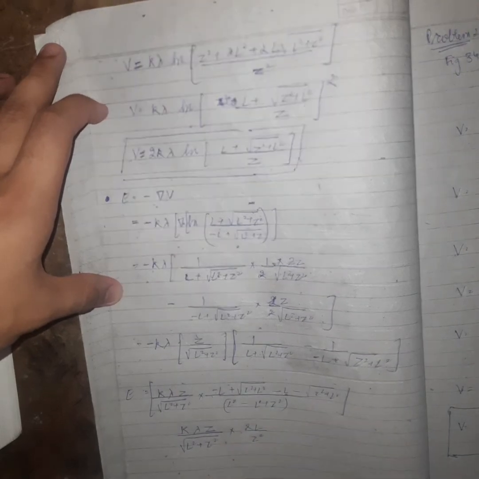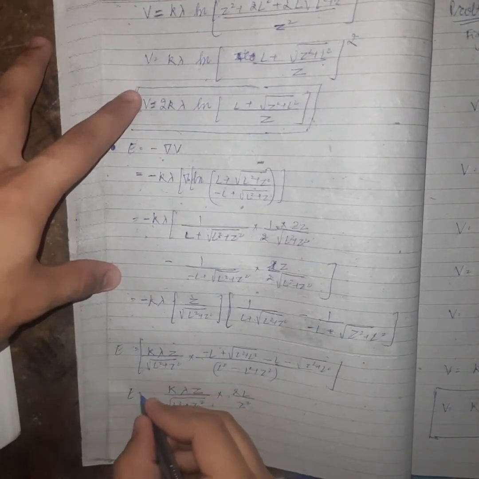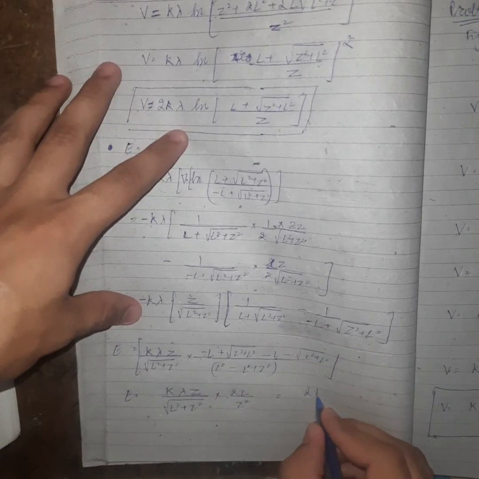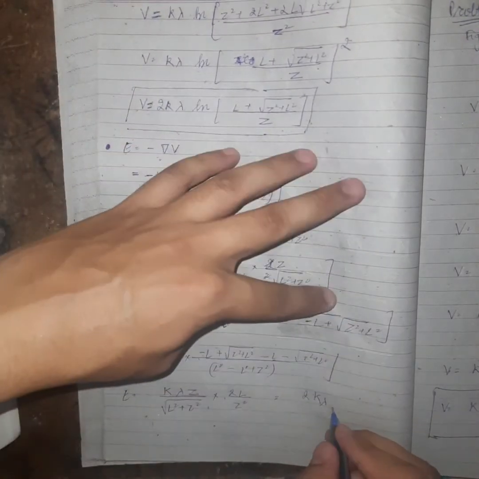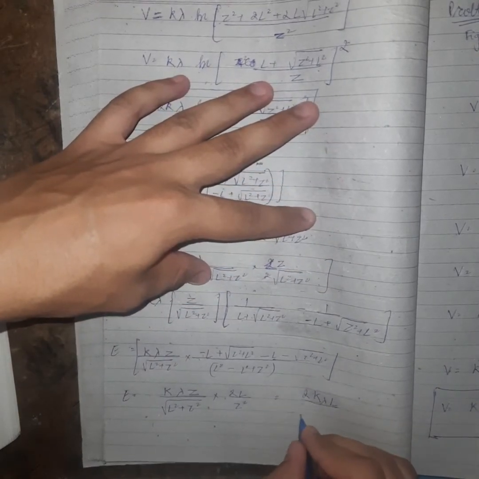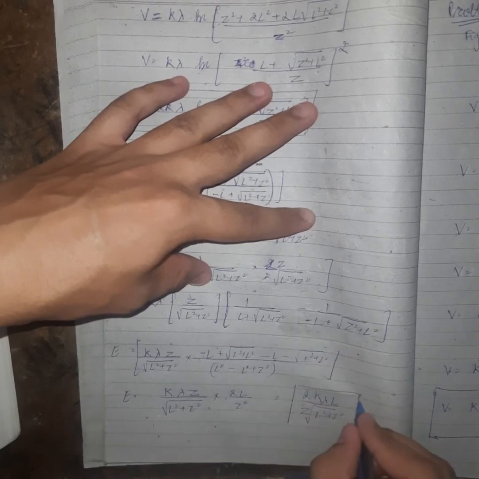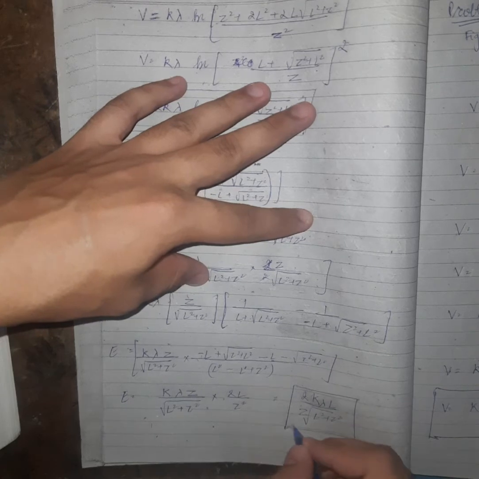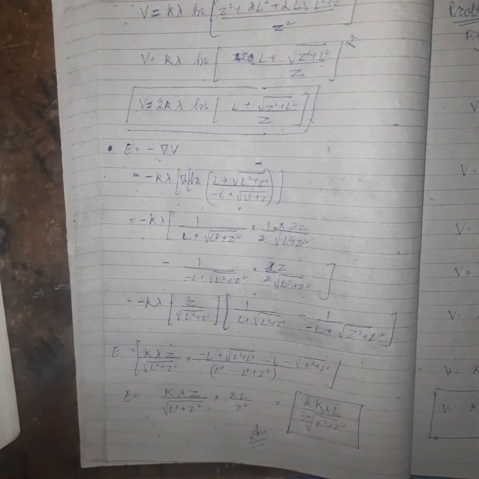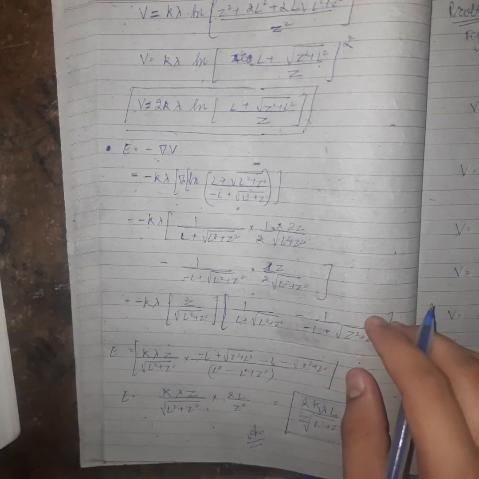Cancelling every term, E comes out to be 2k lambda L upon z under root L square plus z square, which we have proved earlier also. The electric field was same for the uniform line charge lambda. So which proves that we have calculated correct potential.